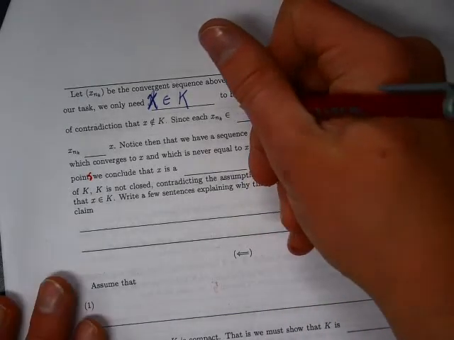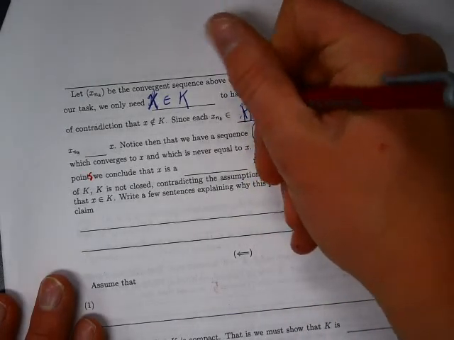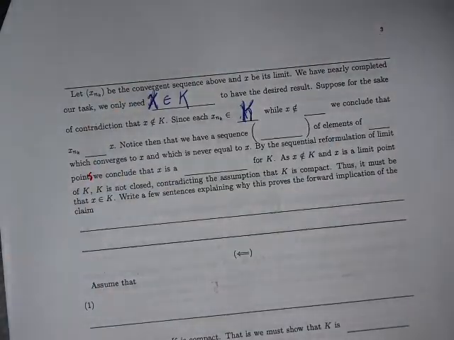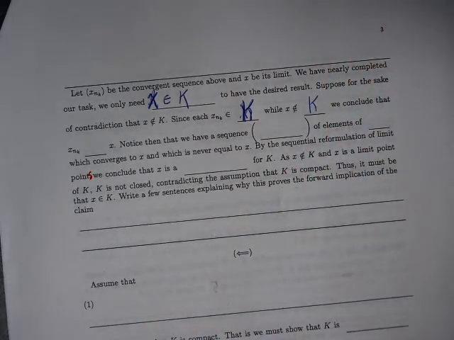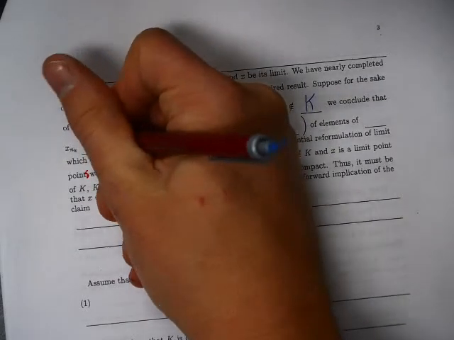Let's see, each of these x sub n sub k's is in K, right? Because x sub n is in K for all n. It's a sequence of elements of K, while x is not in K. Could x sub n sub k possibly be equal to x at any point though? Yeah, it can be. They're in different sets. So these two things are not equal.